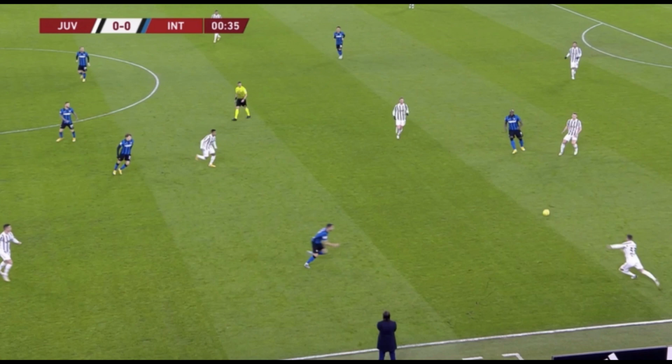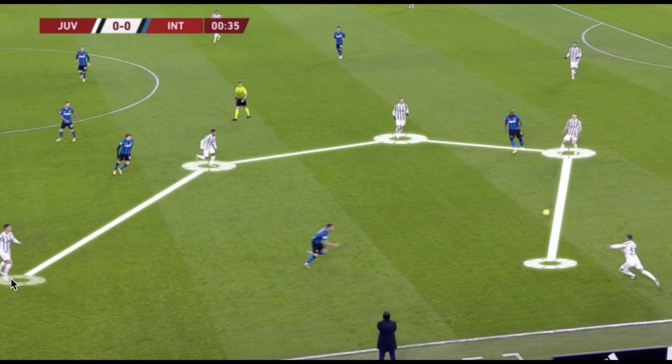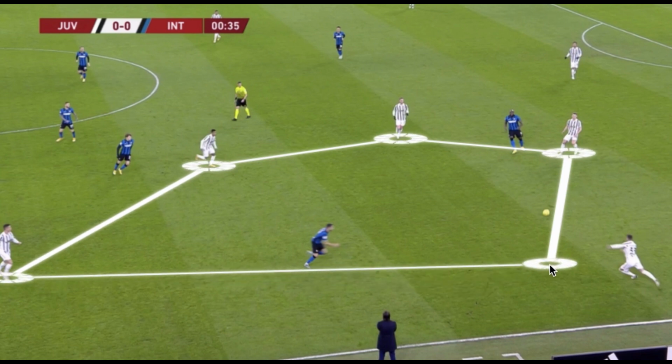So now, when the ball is played from De Ligt into the wider area, I'm going to put the marker here just to show where the connections would be. We can see how many connections they are able to create in the mutual help space. And as we know, in the mutual help space, the primary objective is to manipulate defense, open up passing options, and play between defenders.